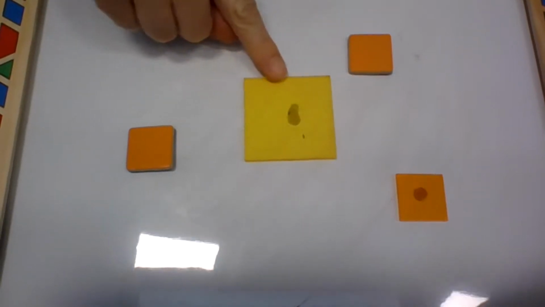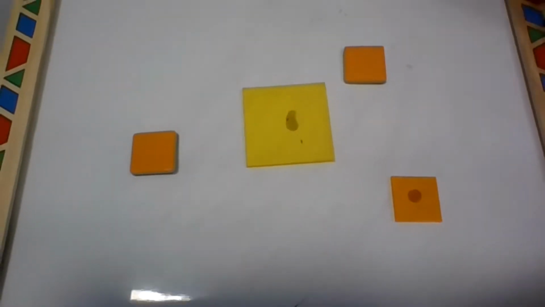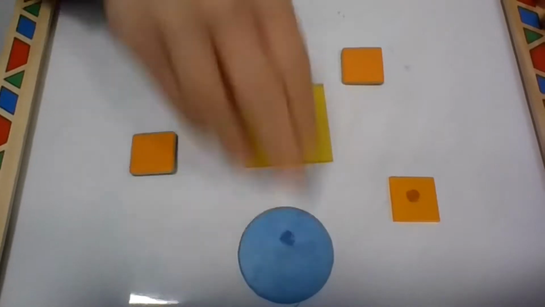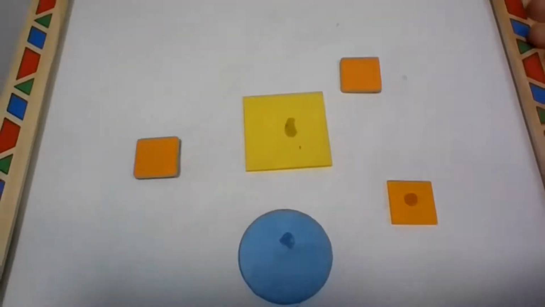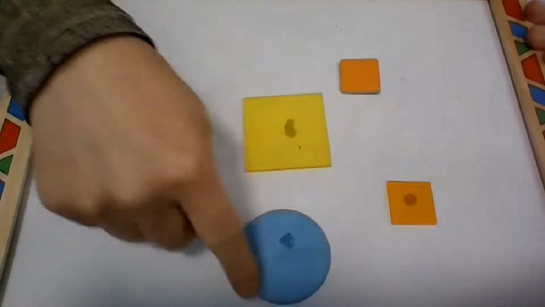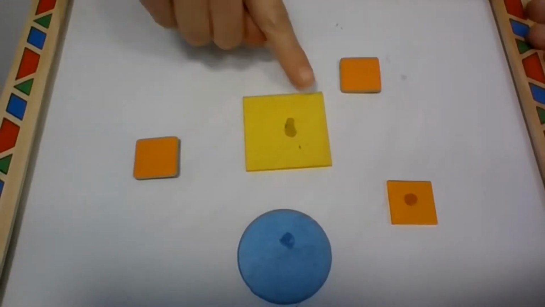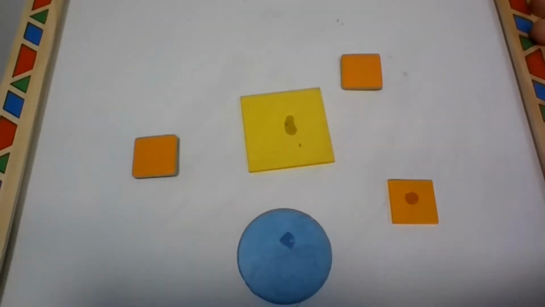Are the sides straight or curved? Let's see. Oh, these are definitely straight. Let's have a look at our circle just to compare. Our circle we learnt yesterday has one curved side. Well, these shapes, they don't have any curved sides like a circle. They have straight sides. Oh, yes.